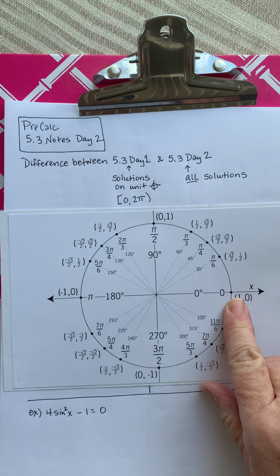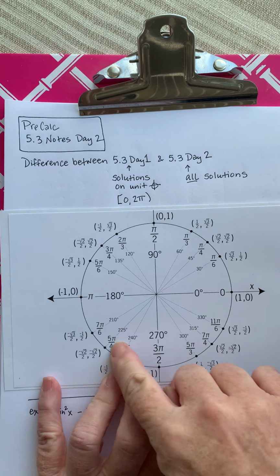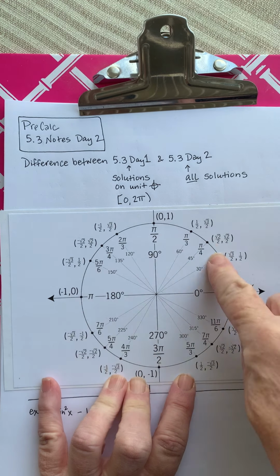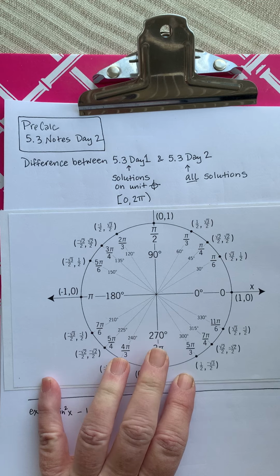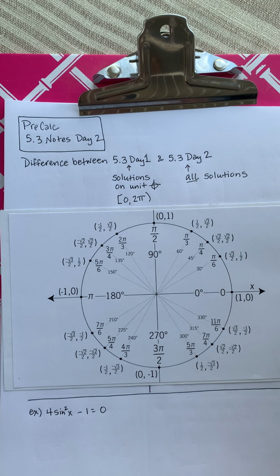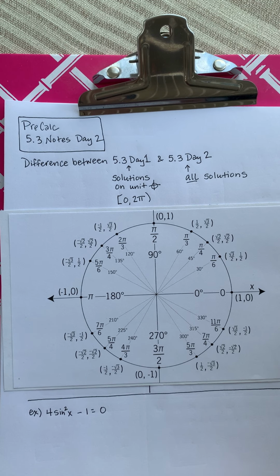It's also true at negative 2 pi and negative 4 pi and negative 6 pi and so on. So our answers are going to have to be written a little bit differently, because each problem is going to have an infinite number of solutions.